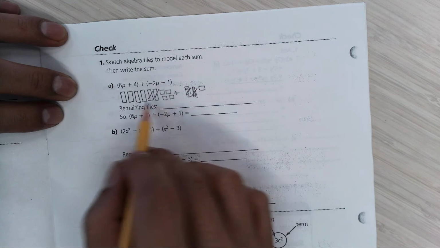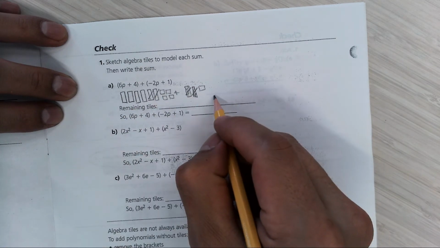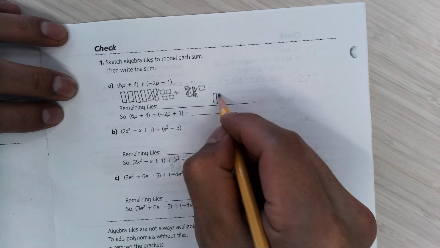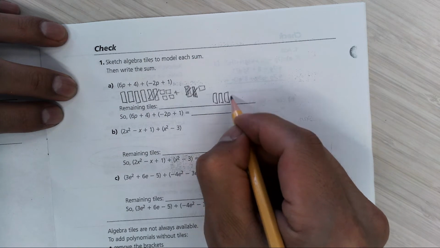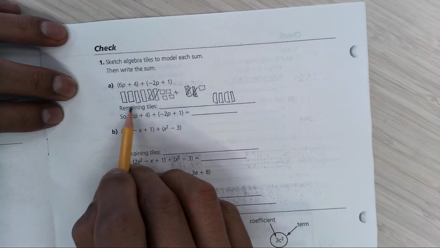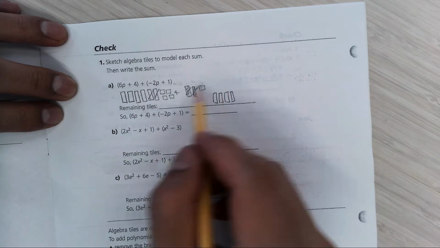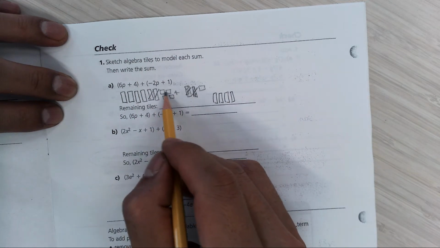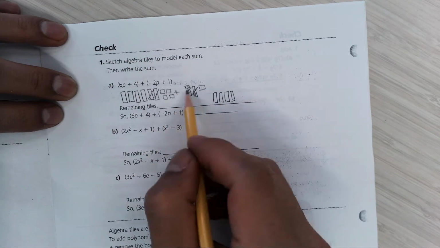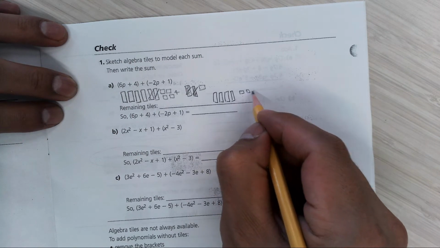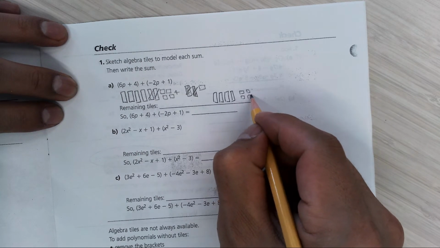So I'm going to draw my remaining tiles right away. I don't have room, I have more room over here, so I'm going to draw the remaining tiles here. I have 4 p tiles left, and my integer tiles, my little square ones, are not going to cancel each other out, so I'm just going to draw all of them the way they are.